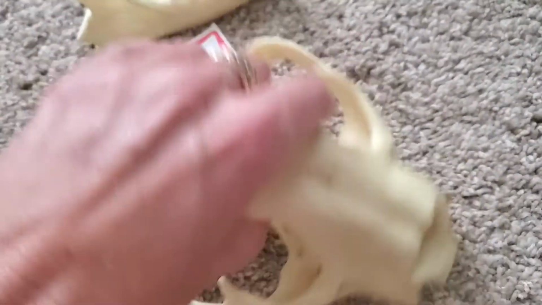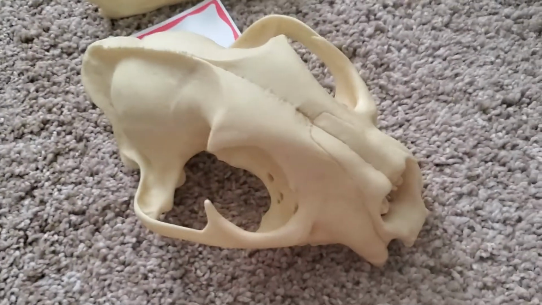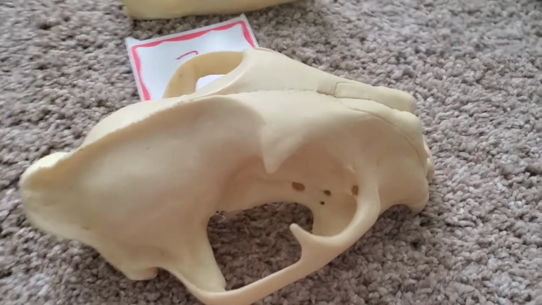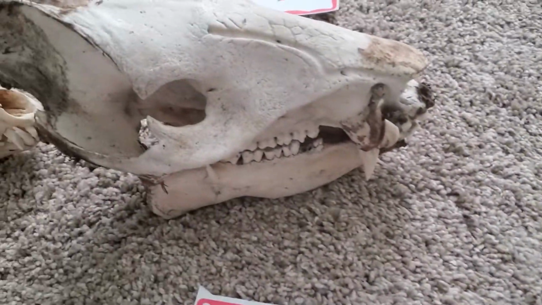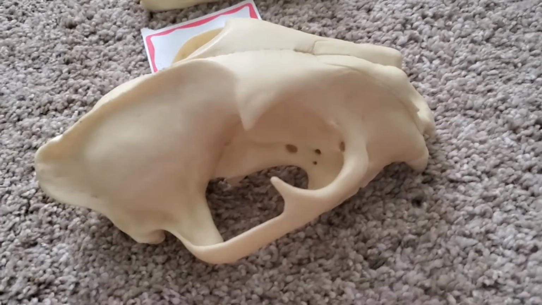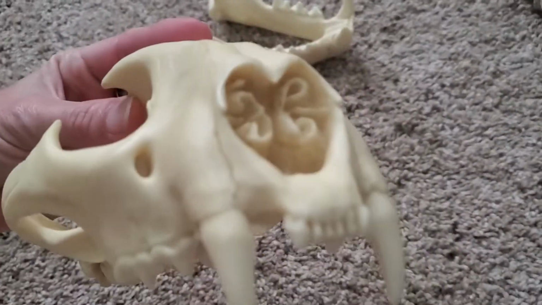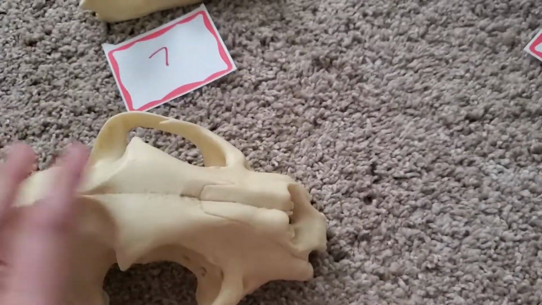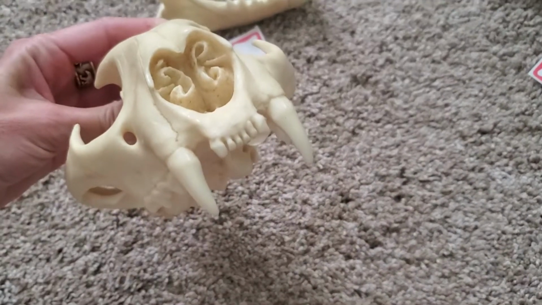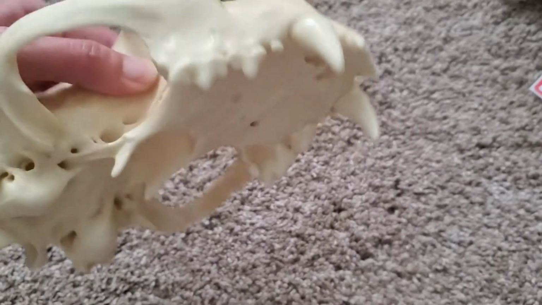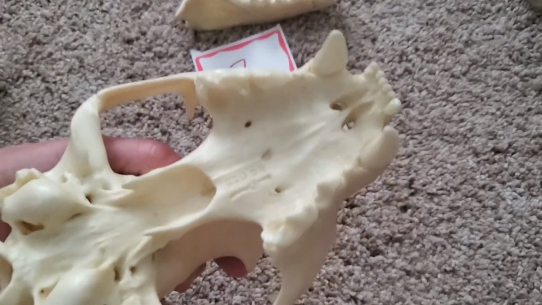The nose area. Short, long. I mean, remember this one we just looked at? Nasal area compared to over here. Dentition. Incisors present. Hold on, let's get this to focus. Are they canines? Cheek teeth? What do they look like? Are they flattened? Are they sharp?